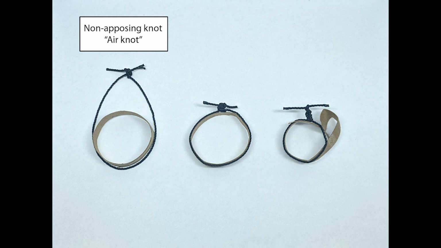The knot in the center is an example of what we will refer to as an apposing knot. Here the loop, again highlighted in blue, is in contact with the structure that it is being tied to throughout its length. The loop is neither looser nor tauter than the structure that it surrounds.